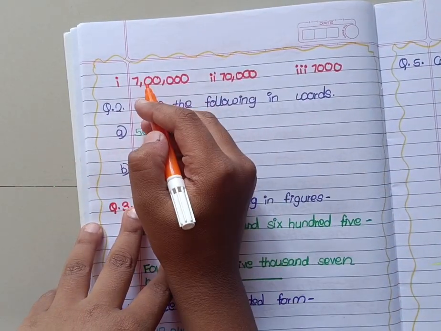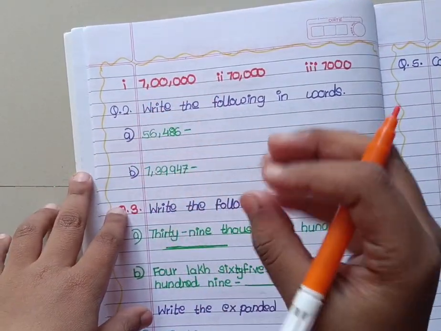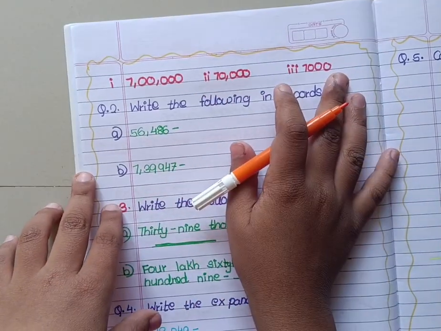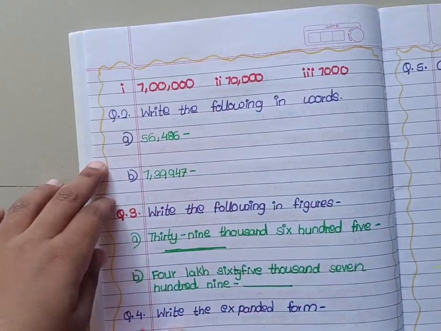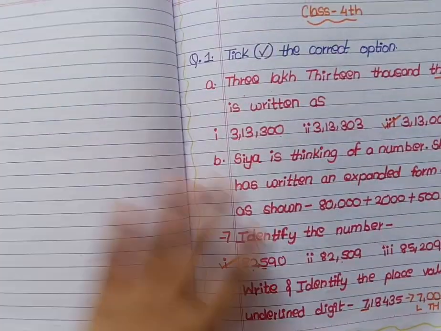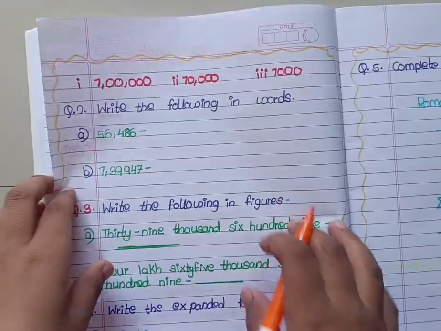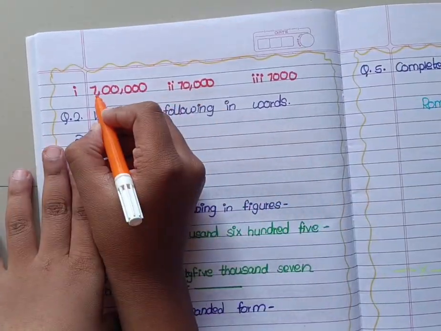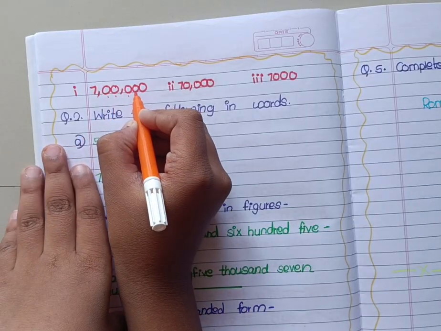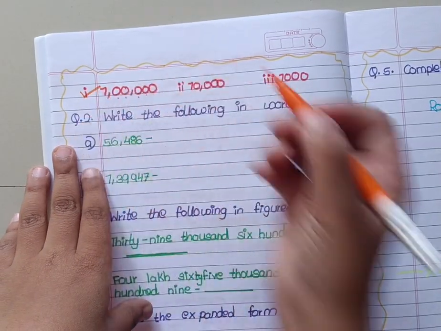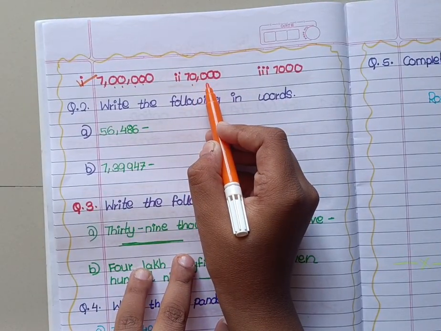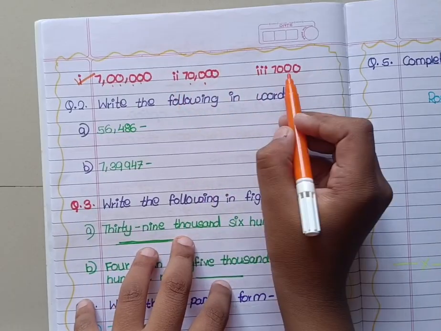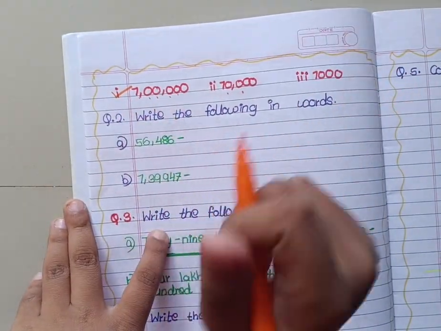Now when we go to the options, we were talking about 7 lakh. So how do we write 7 lakh? See, I have written it here: 7 and 5 zeros, that is 7,00,000. So the first is our correct option. Here 70,000 is given, but it's lakh, so this is also wrong. The first is our correct option.